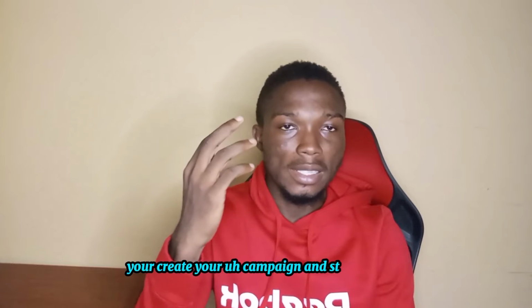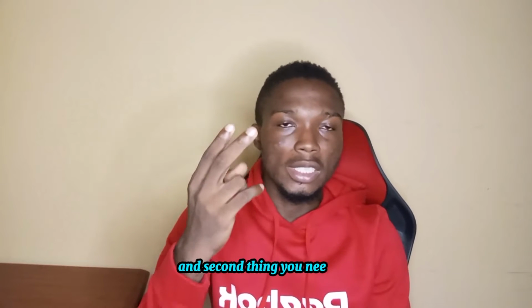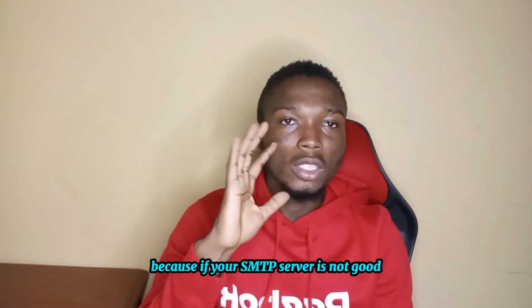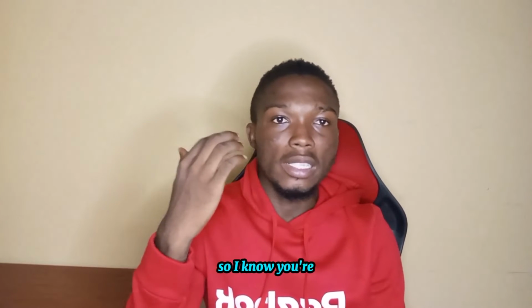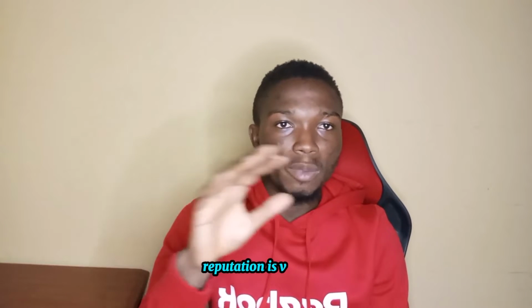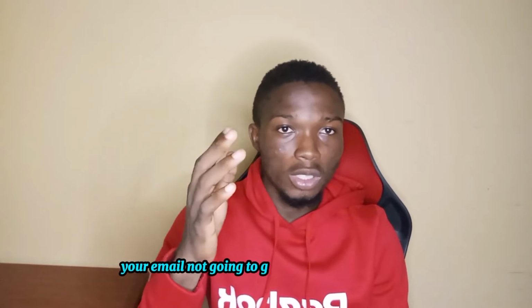Well, firstly, you need an email sender software. This is where you upload your email list, create your campaign, and start sending. Second, you need an SMTP server. This will deliver your emails from one server to another. This SMTP server is very crucial, because if your SMTP server is not good, your email is not going to be delivered to your recipient. And if your SMTP server reputation is very bad, your email is not going to be delivered.